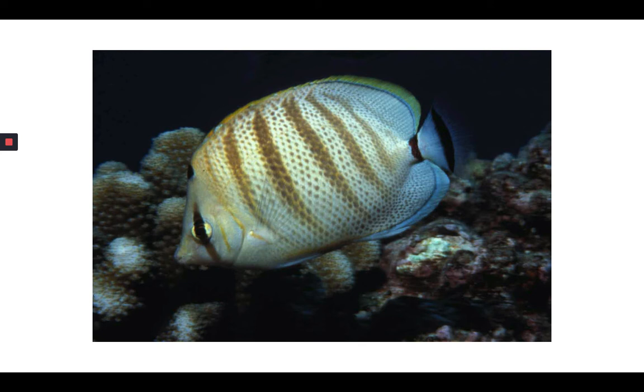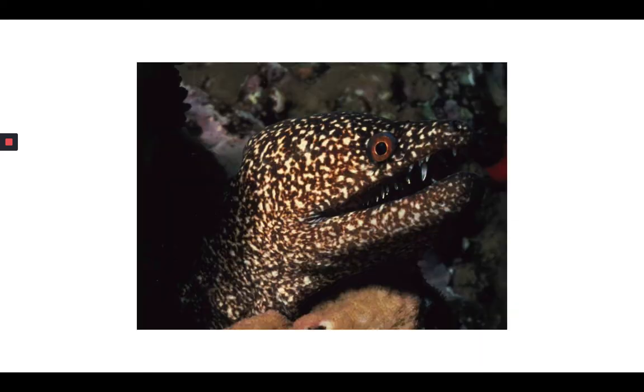This is a butterfly fish, the multiband butterfly fish, and this is a corallivore. It only eats live coral, and it has a very small mouth. It just goes around and picks coral. Here's an eel with its sharp teeth. As you might imagine, this is a predator that eats fish and crabs and things like that.